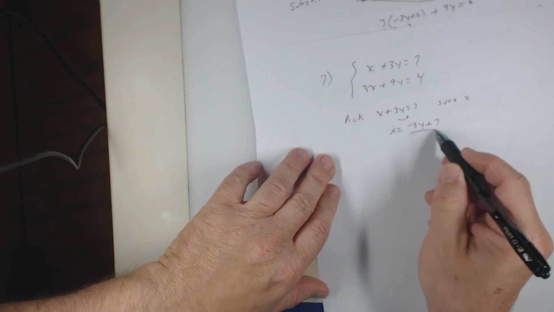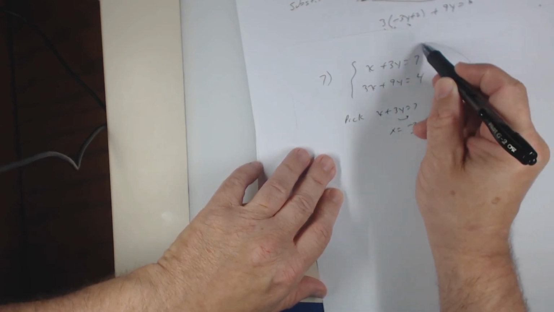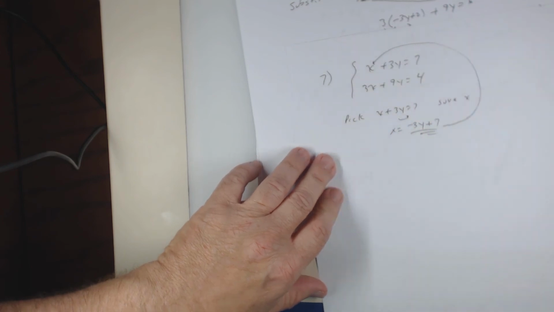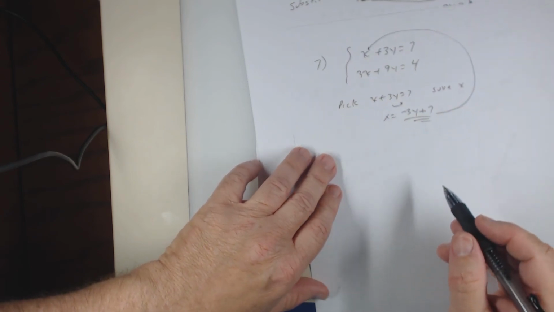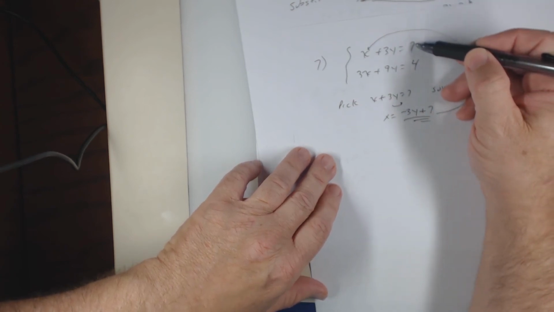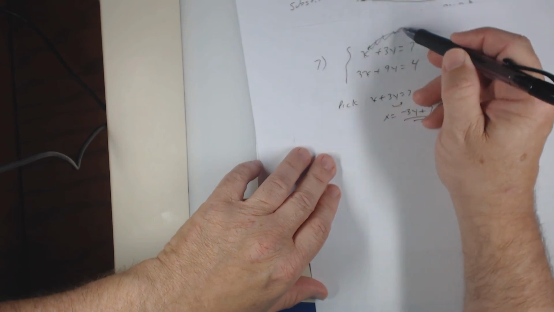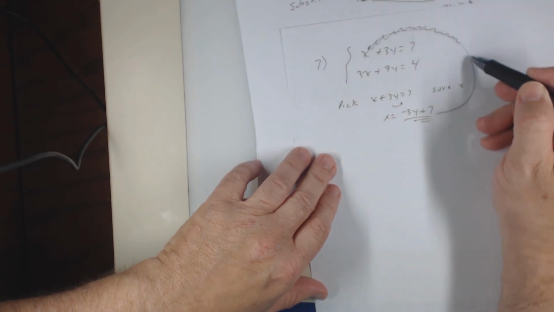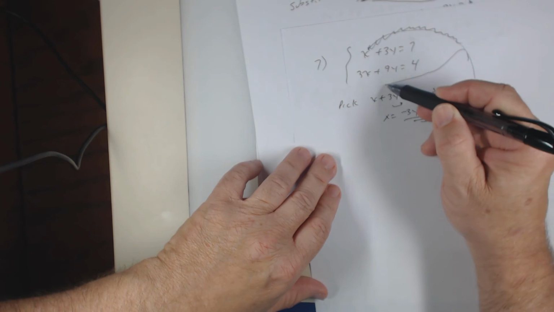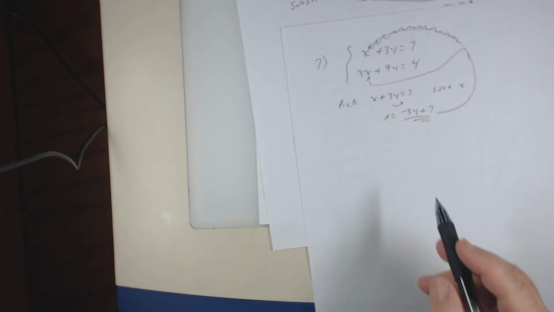Okay, now I'm going to substitute this expression into the other equation in place of what letter? X. Change this, sorry guys. Not this one, I'm sorry, not this one. Which one? The second one, right? I'm sorry, y'all didn't say anything. Okay, so then we get this.